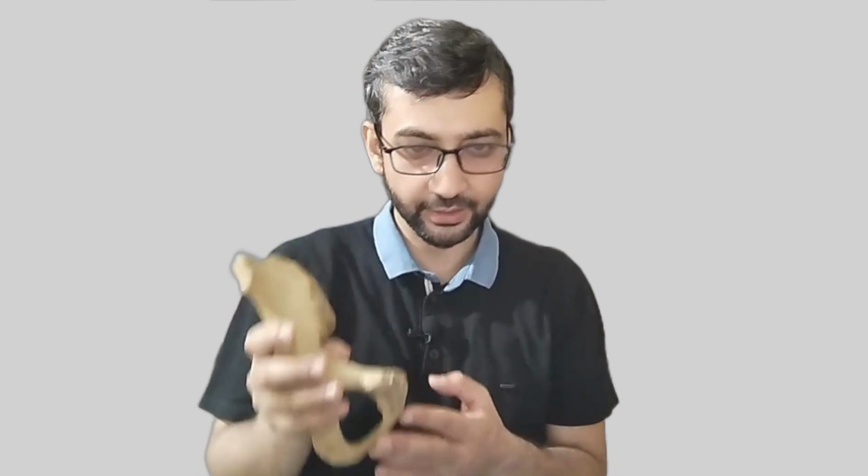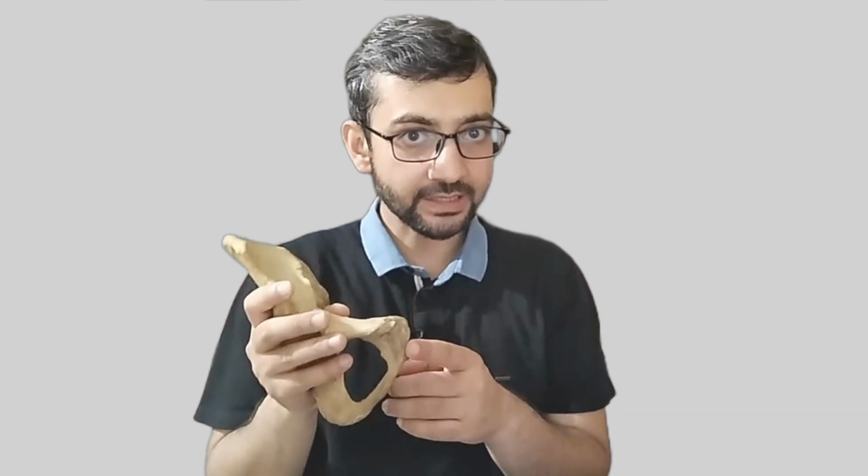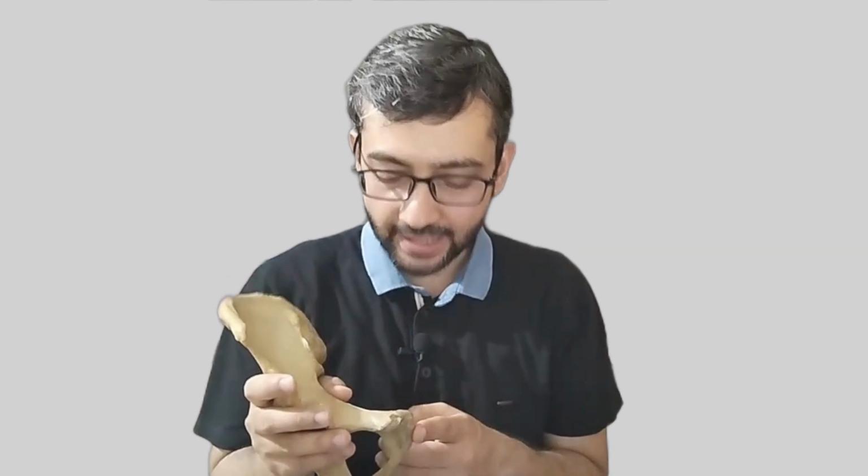Now before studying anything, if you have the bone in front of you, if you have a right hip bone, get it on your right hand. If you have a left one, get it on your left hand. Next thing is its anatomical position. Do you hold it like this or this or this, or how do you hold it, and how does it fit on your body?